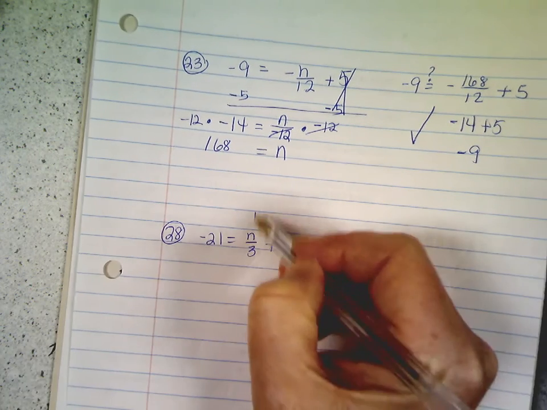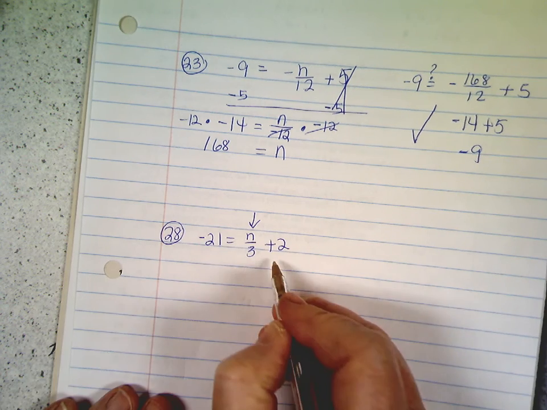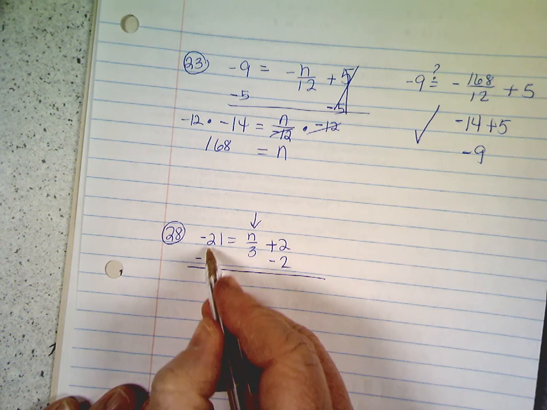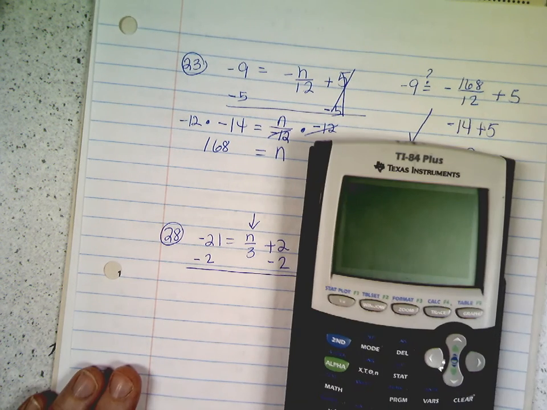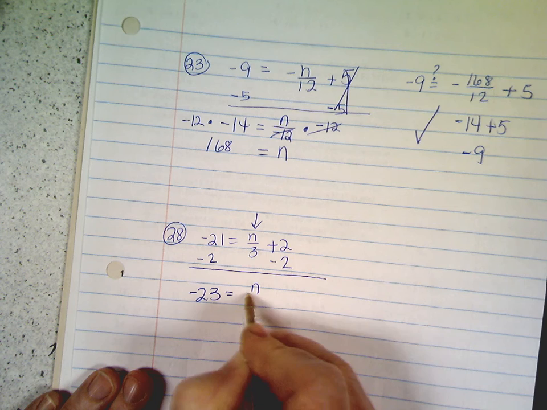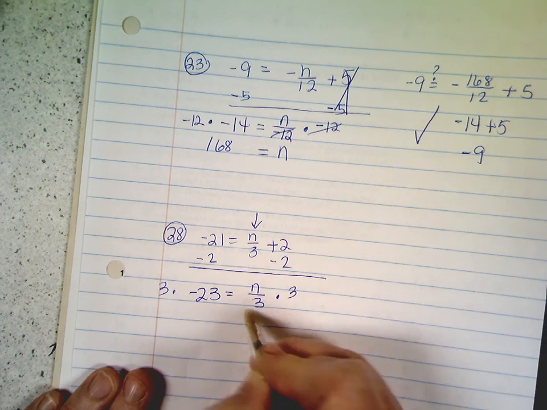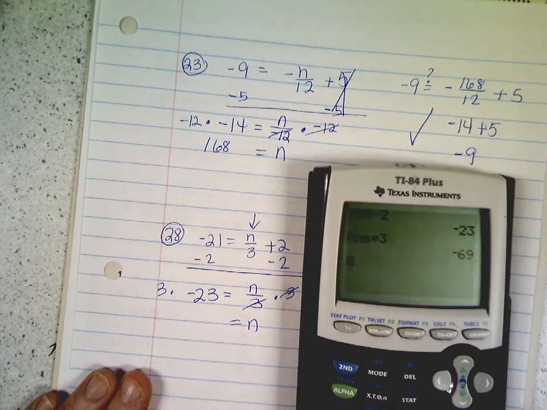28. Solving for n. This one doesn't have a negative here. This one's not as difficult. So I want you to subtract 2 from both sides. When you subtract 2 here, that -21 minus 2 is -23. It's equal to n over 3. Then you multiply both sides by 3.